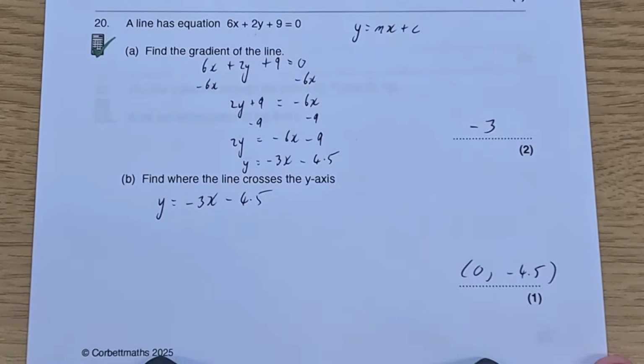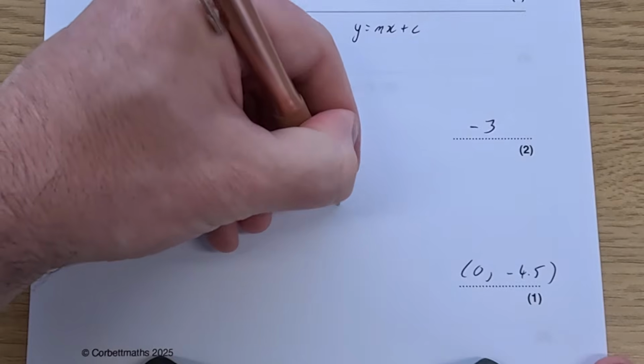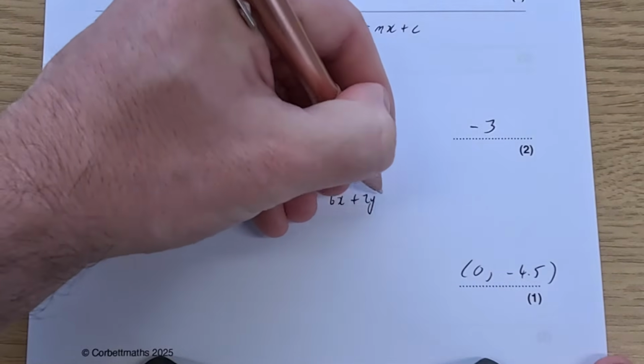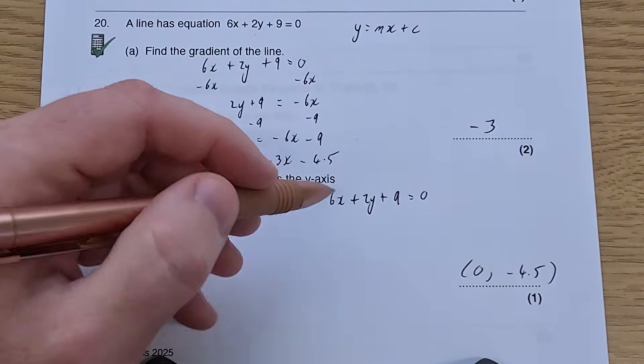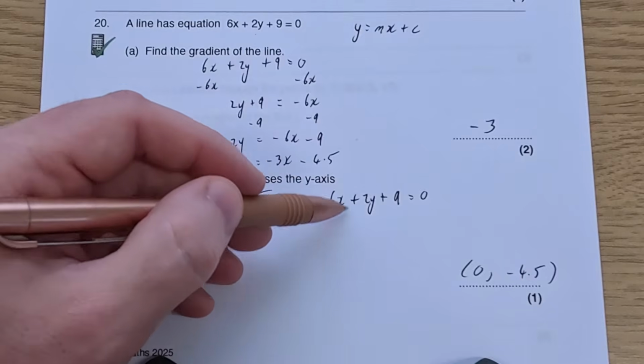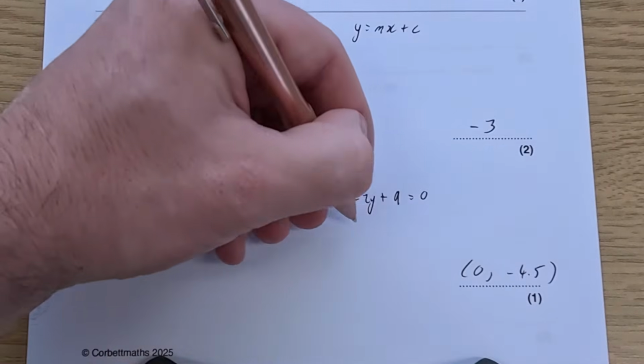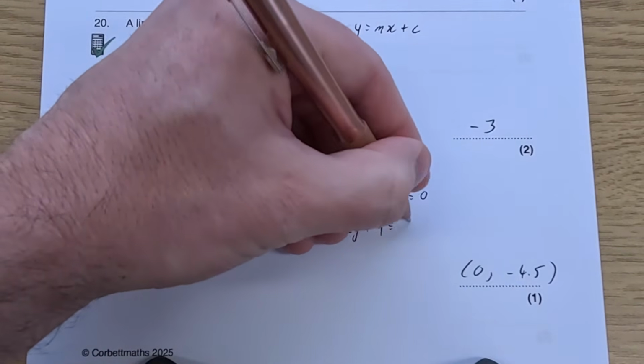That's the coordinates of where it crosses the y-axis. If you wanted to, you could go back up to the original equation, which is 6x plus 2y plus 9 equals 0. And if you want to find out where it crosses the y-axis, you let x equal 0. So x would be equal to 0. So this part here would just be 0. 6 times 0 is 0. So we'd be left with 2y plus 9 equals 0.